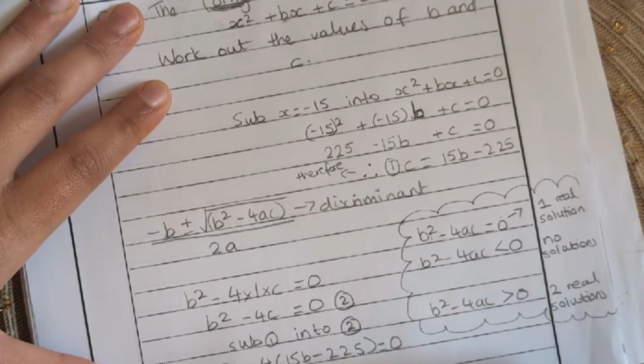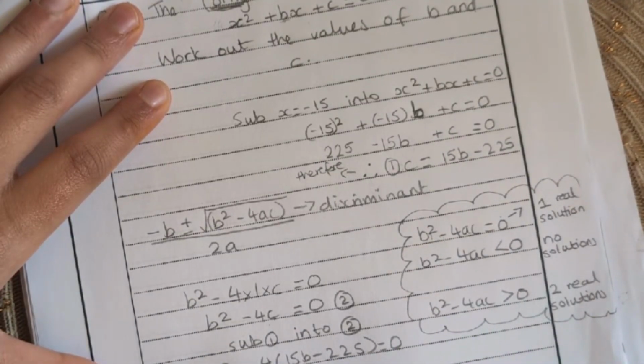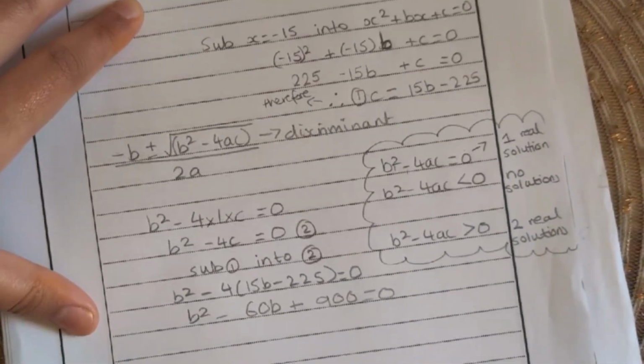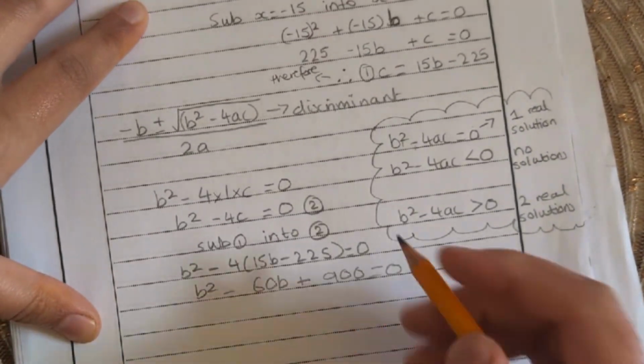Now if I go ahead and expand my brackets, I get b squared minus 4 times all of this. So 4 times 15b, negative 60b, minus 4 times negative 225 is positive. So we've got a bit of multiplication to do here, but that should get us to plus 900 equals 0. Now you've got a familiar quadratic equation to solve.